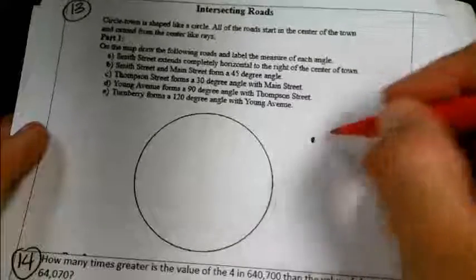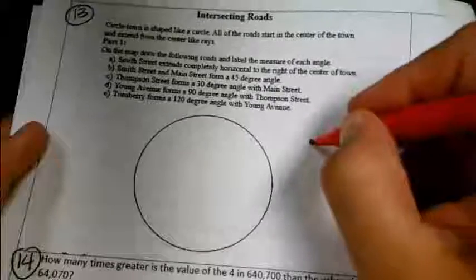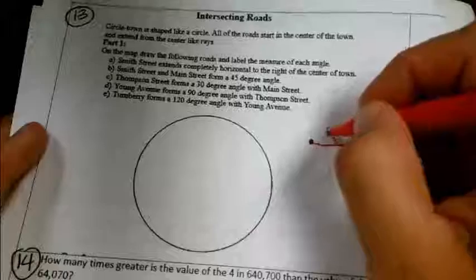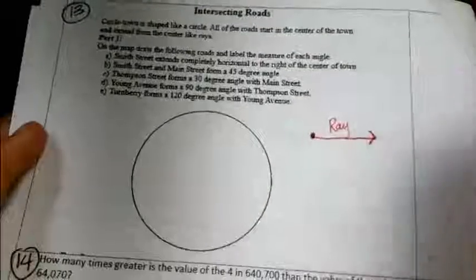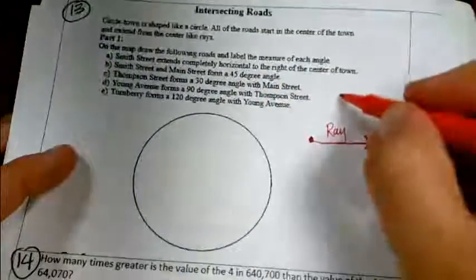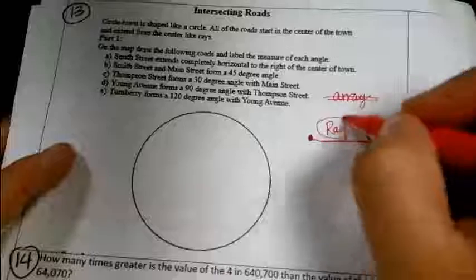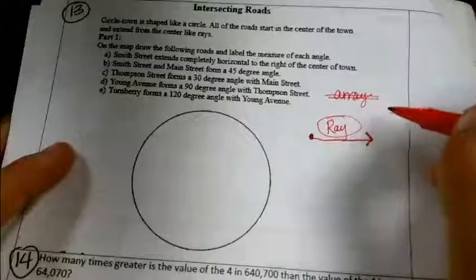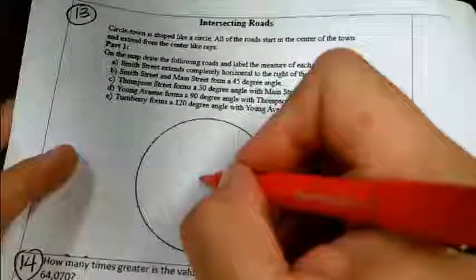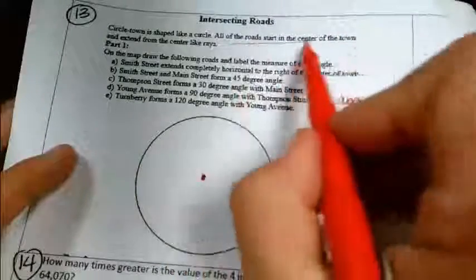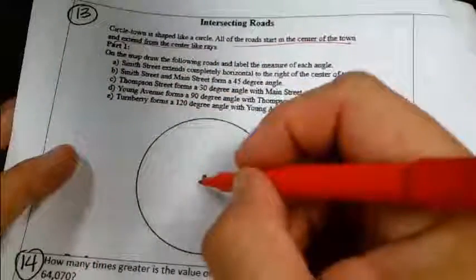So a ray starts from a point, an end point like this, and it comes off as a line like that. That is called a ray. Not an array like we draw for multiplication. That's not what we're doing. This is a ray. So it said in the description that all the roads start in the center of the town and extend from the center like rays.